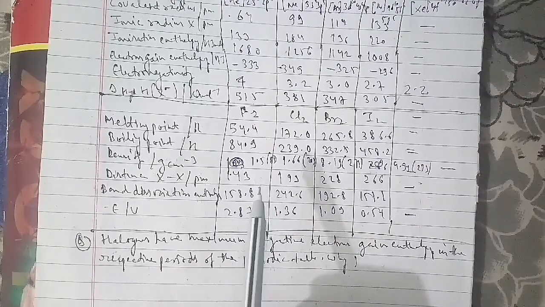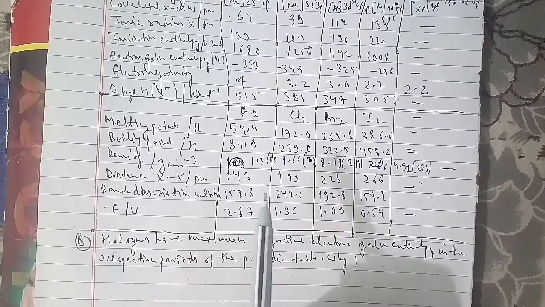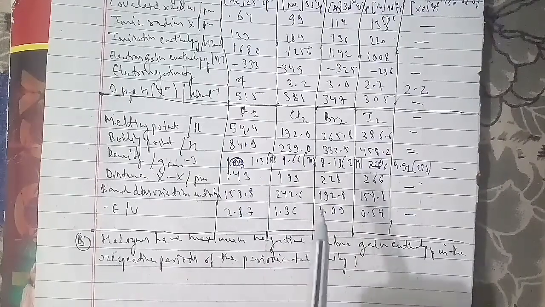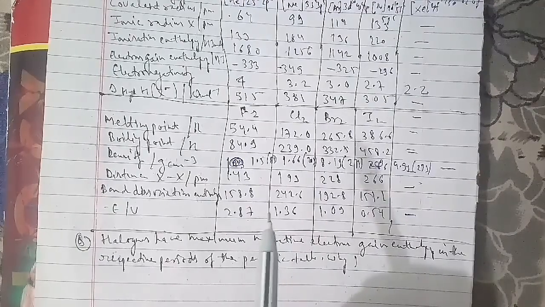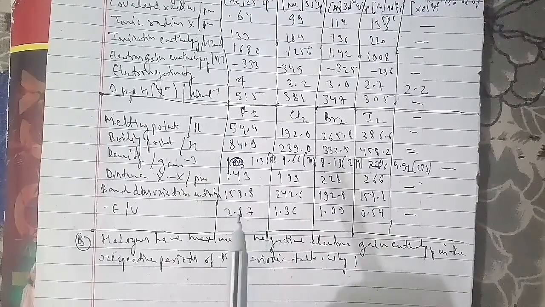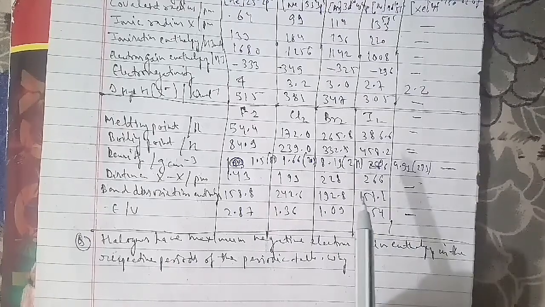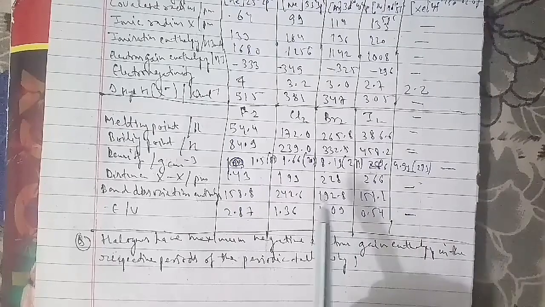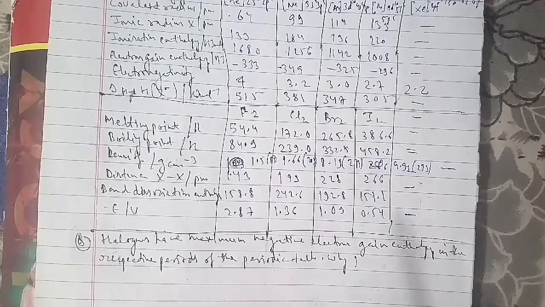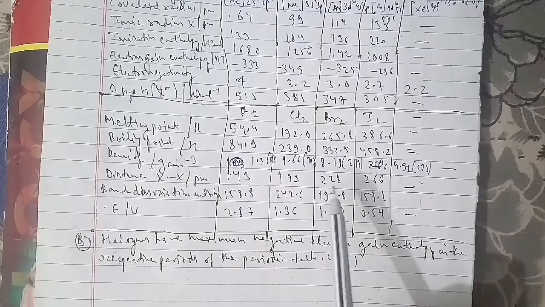This is the flow diagram for the manufacture of sulfuric acid.